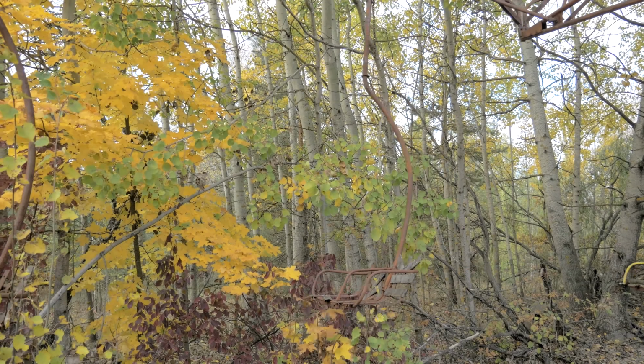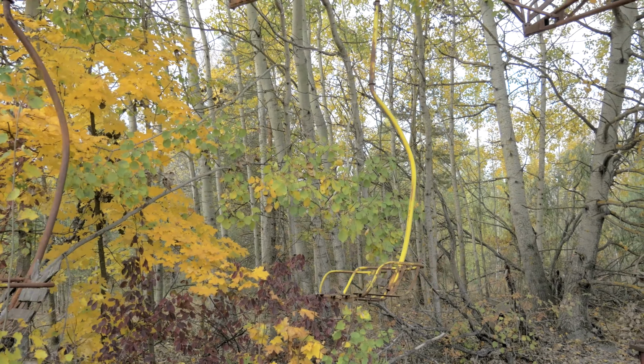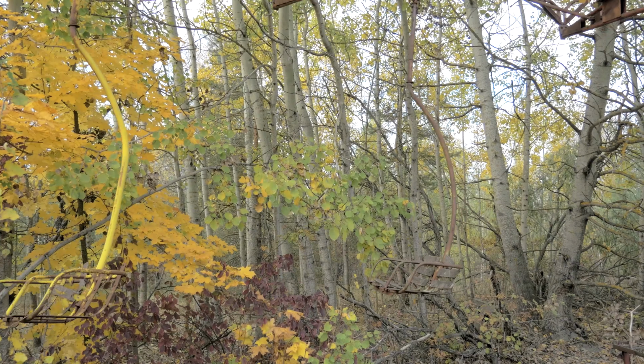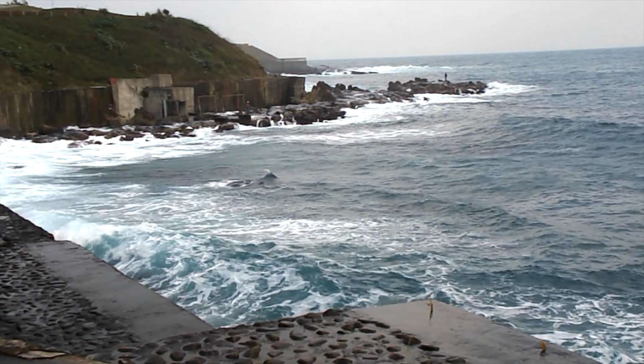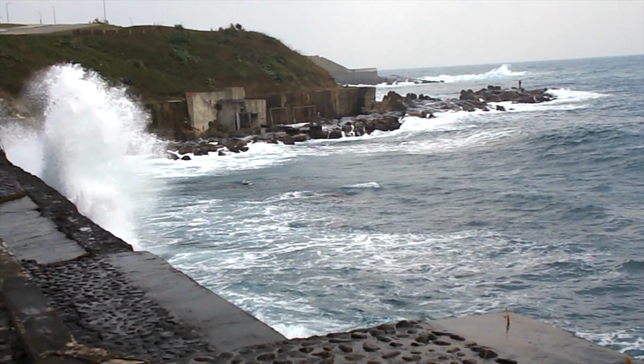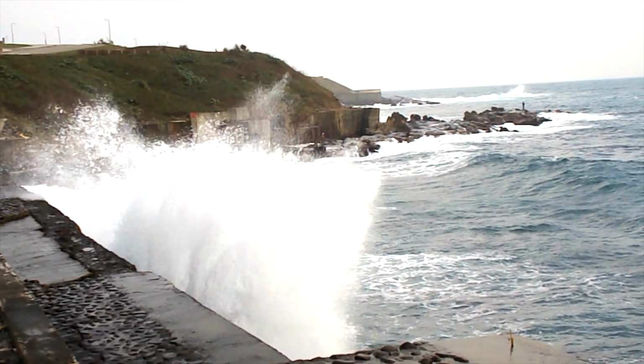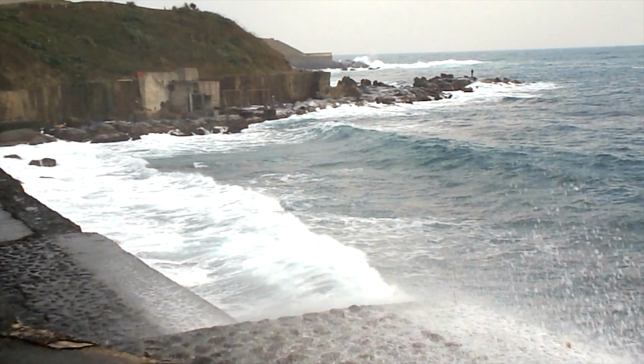4. Tsunamis. Safeguarding coastal communities. Tsunami barriers. Construct seawalls, breakwaters, and other barriers to protect coastal areas from tsunami waves. Evacuation routes. Design and maintain clear and accessible evacuation routes for coastal communities.